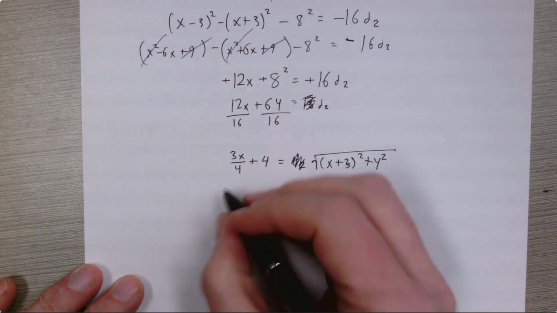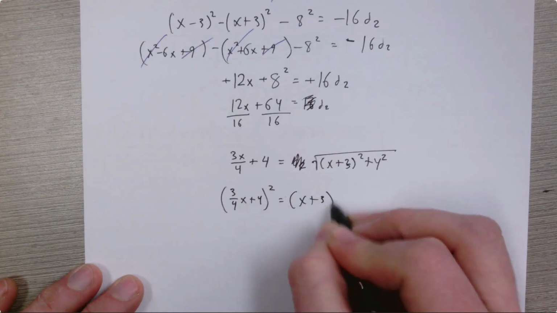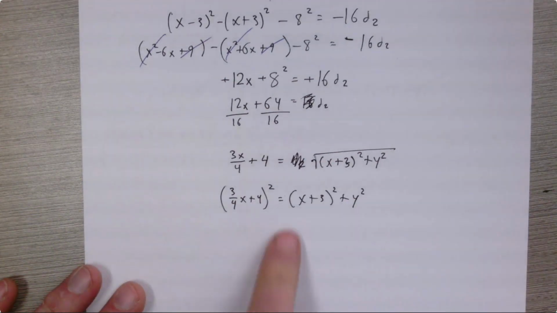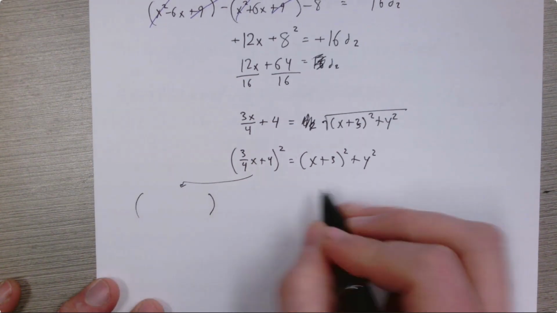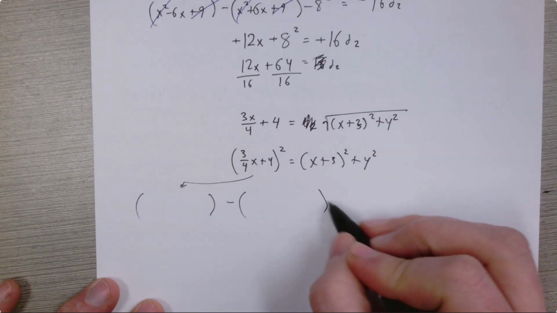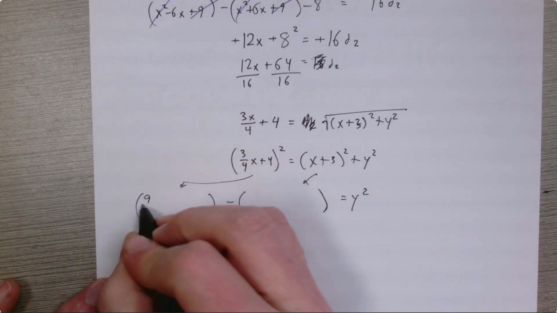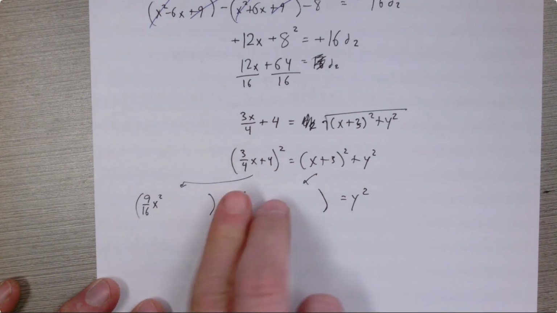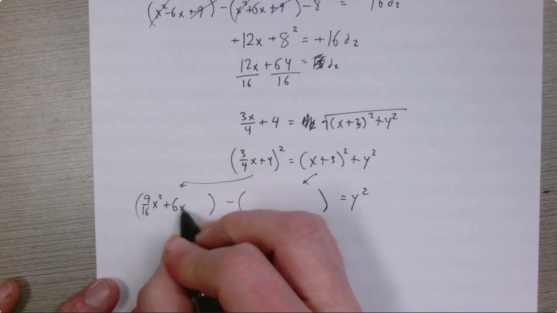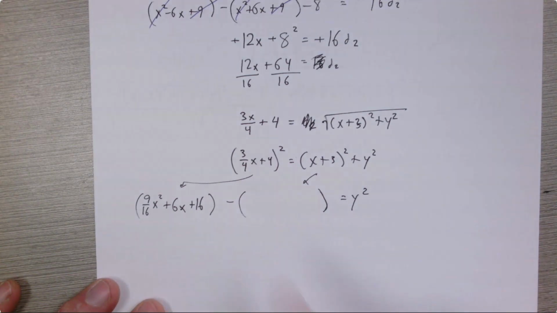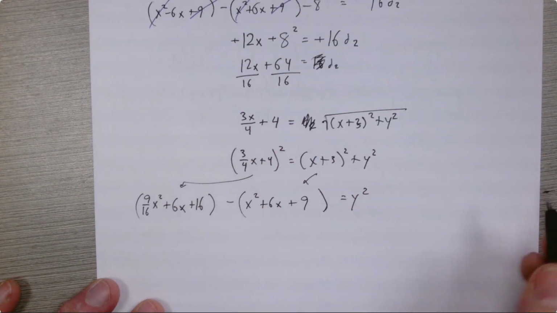So let's square both sides. So now I've got 3/4 x plus 4 squared equals x plus 3 squared plus y squared. I'm going to want to combine all of the x bits, so let's do that. I'm going to subtract this and expand it at the same time. So this part expands as 9/16 x squared, and then when I multiply 3/4 and 4, that gives me just 3. And then when I do it again, that gives me another 3, so that's just 6x. Plus 16. And then on this side, when I expand it, I'm getting x squared plus 6x plus 9.